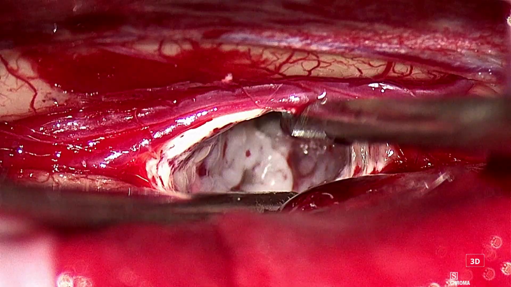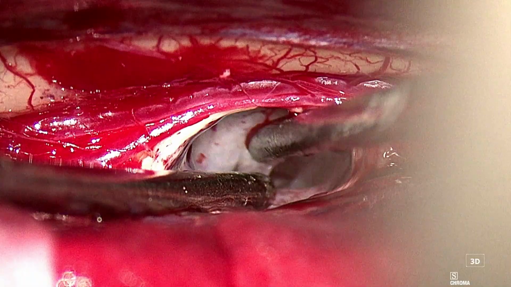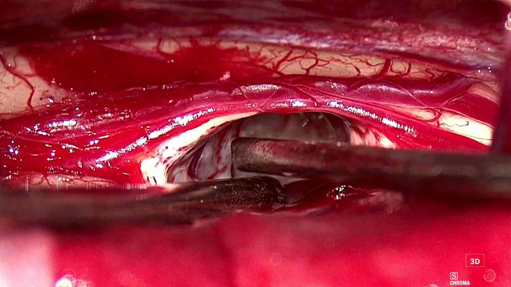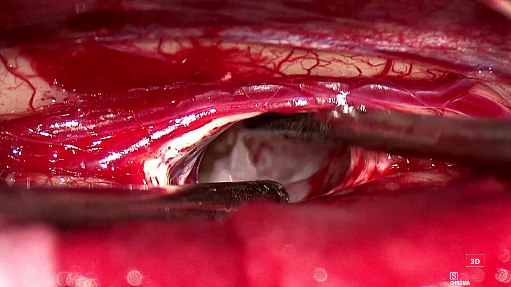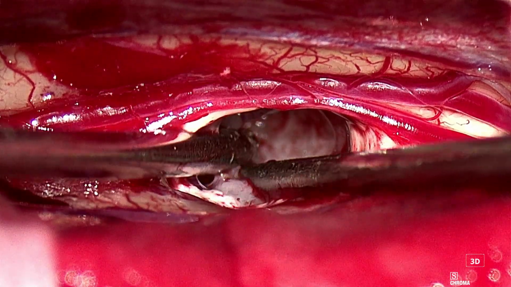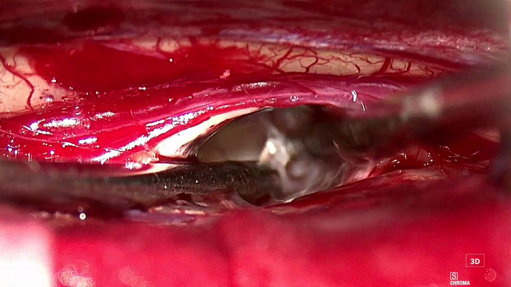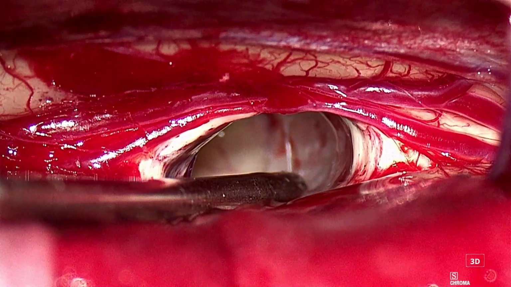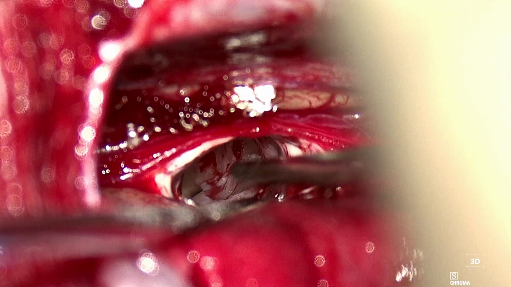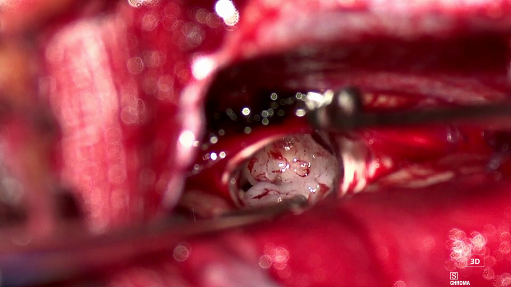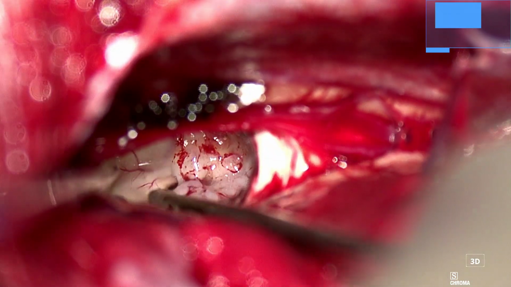The tumor was easily suckable. A curette was used to mobilize the parts hidden from our view. Here we see the foramen of Monro.